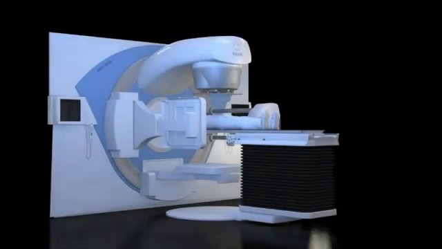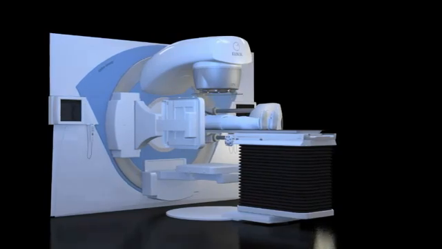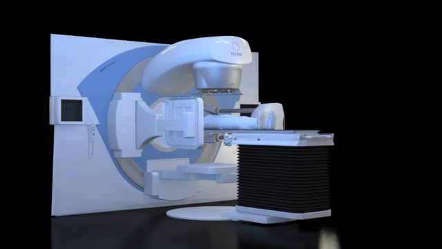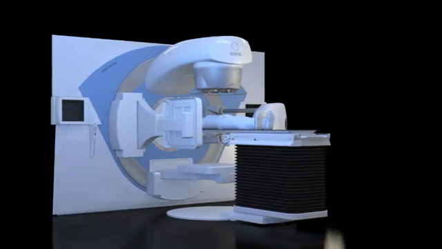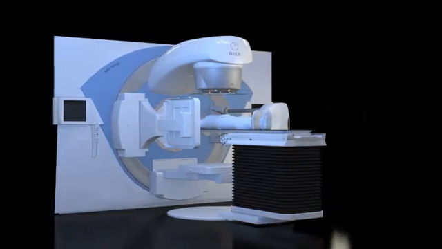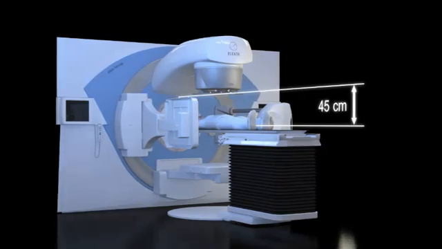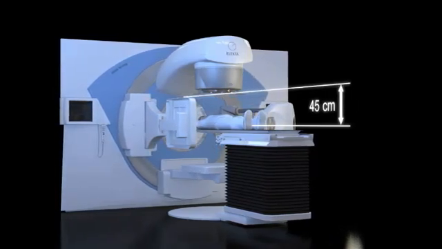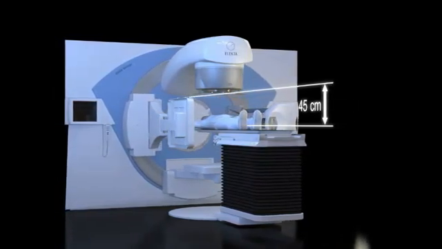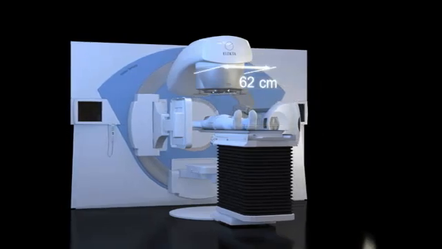Clearance. Clearance is the free space available under the Linac for patient treatment, and it varies with different protocols and fixation devices. It is a combination of the distance between the lower surface of the radiation head and the isocenter, 45 centimeters, and the head diameter, 62 centimeters.